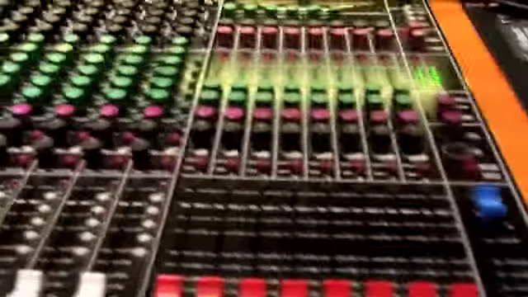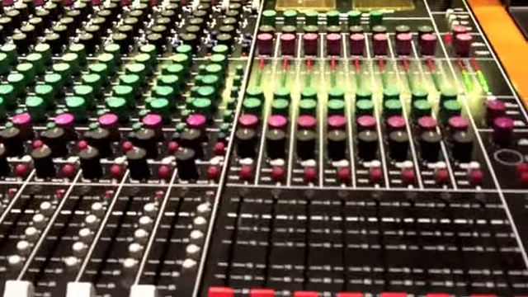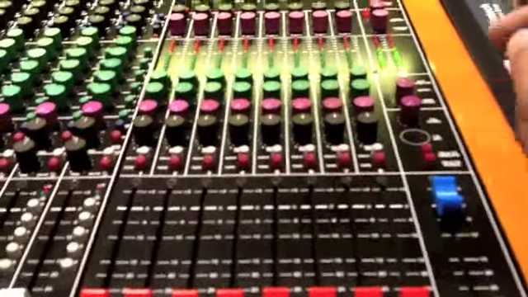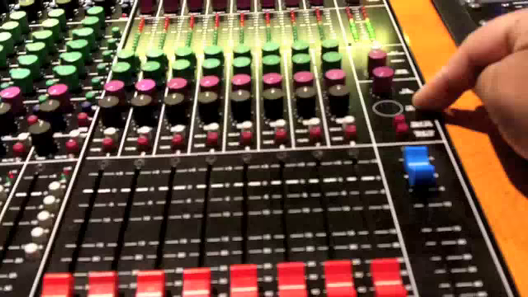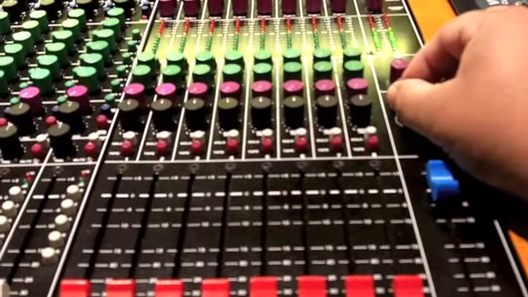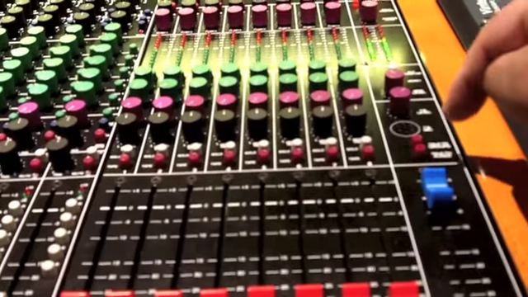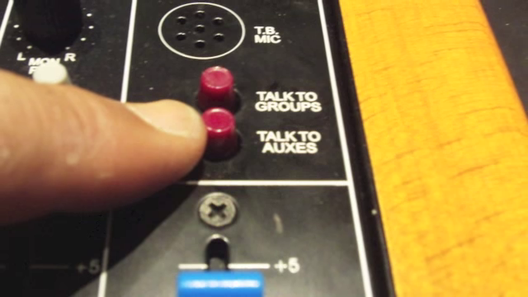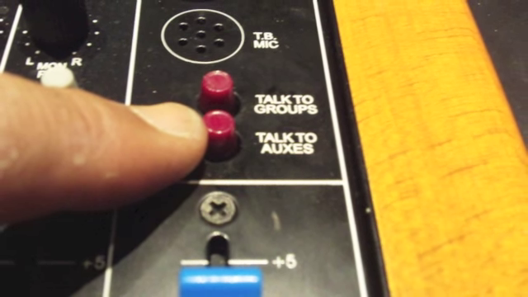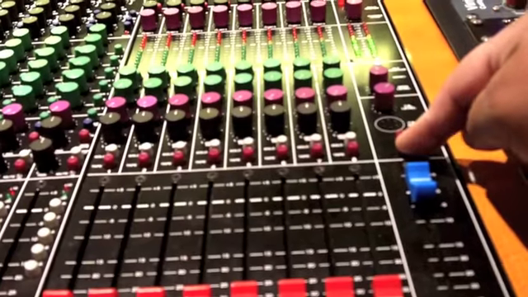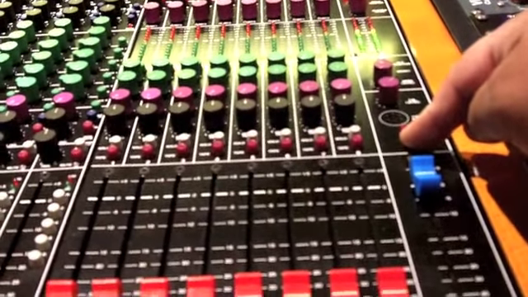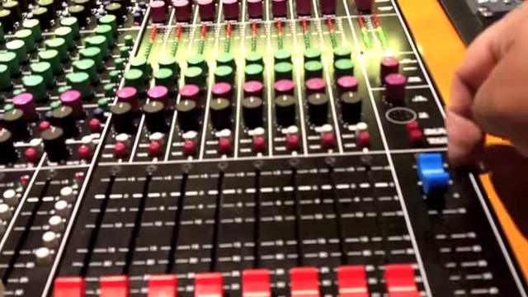Final thing I need to worry about is how do I actually talk to my talent in the booth? Well, I have a talkback microphone built into the console. I want to give myself some level for the actual talkback microphone, and then if and when I press this talk to auxes button, my voice should go into all of the aux sends, including 5 and 6, which will allow my voice to be carried into the Q mix. Alright? So that is presenting the Toft in its simplest form. Notice I've made no patches and everything's working.